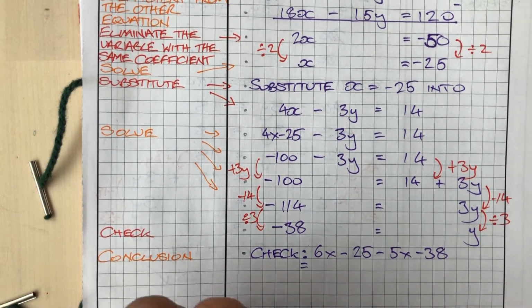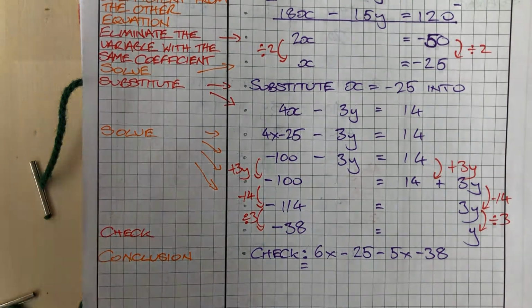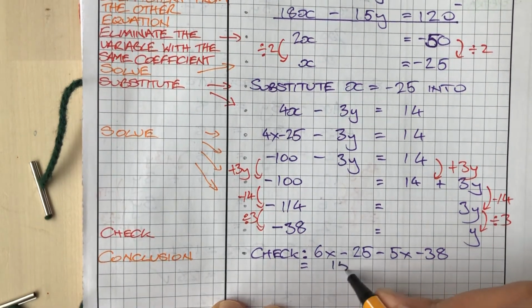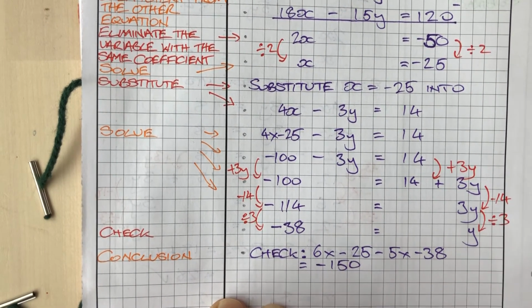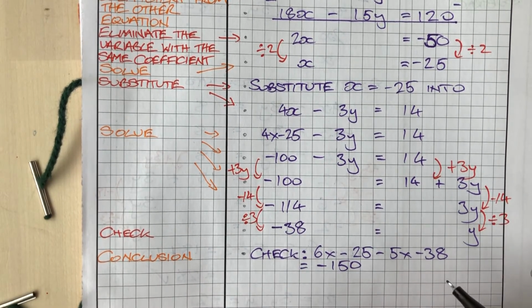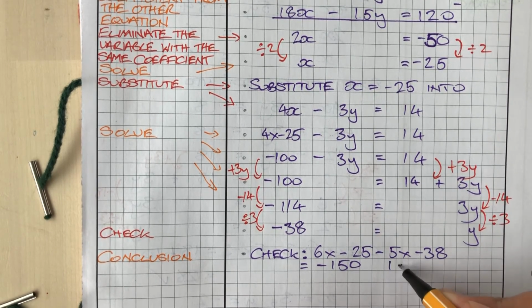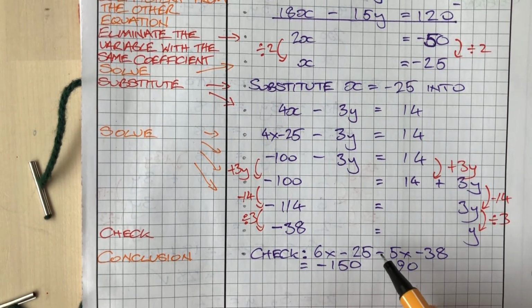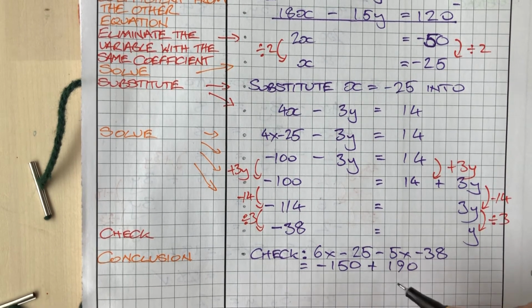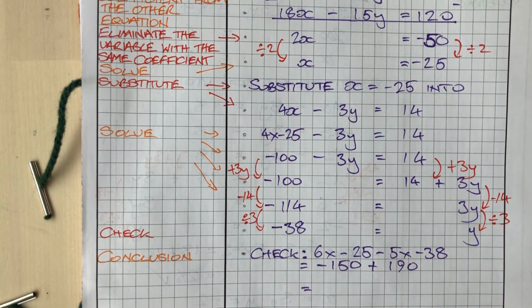Okay, 25 times 6 was quite straightforward. 25, 50, 75, 100, 125, 150. But it's negative. 5 times by 38, well 10 times 38 is 380, and half that is 190. Minus times minus is plus, so it's negative 150, add 190.